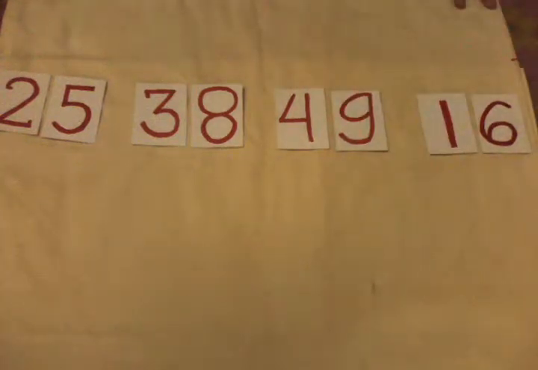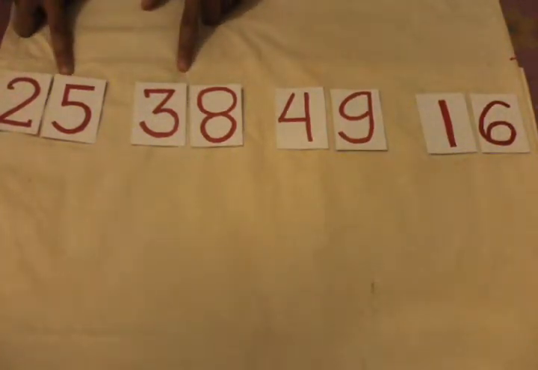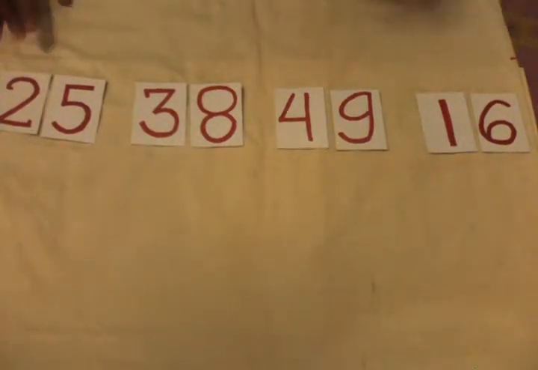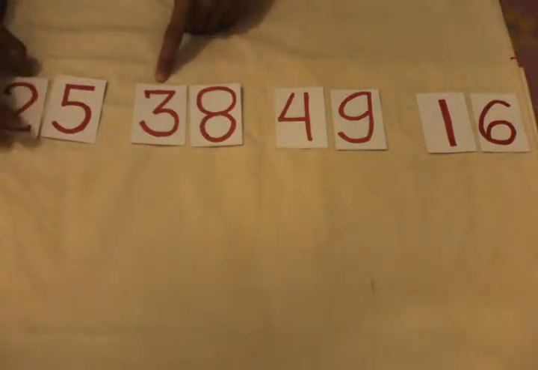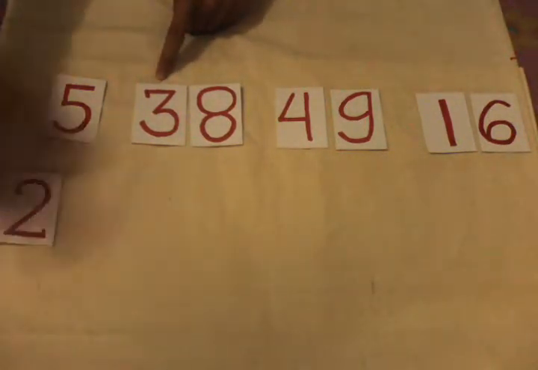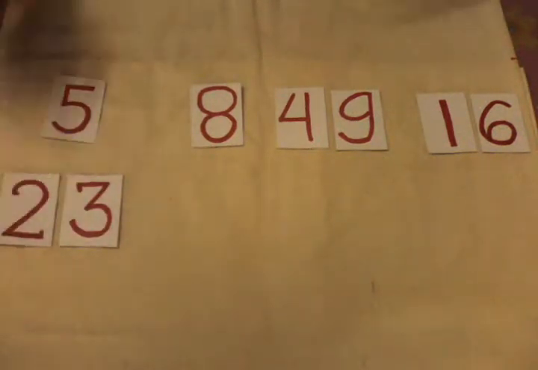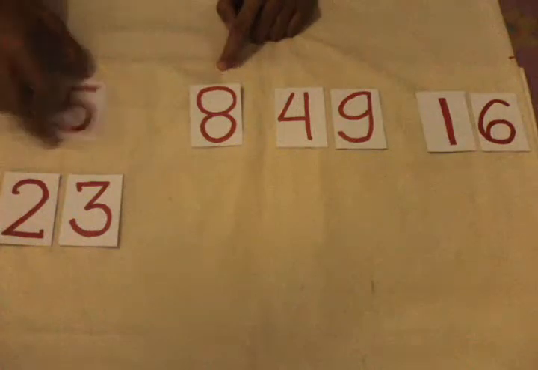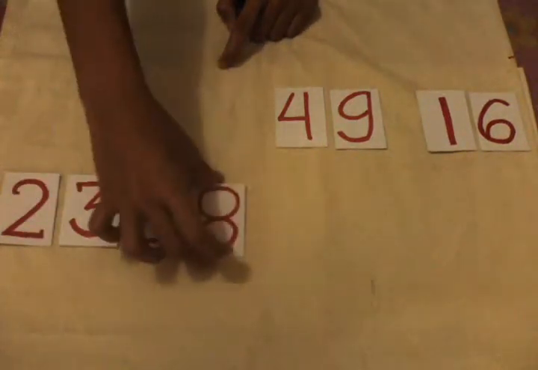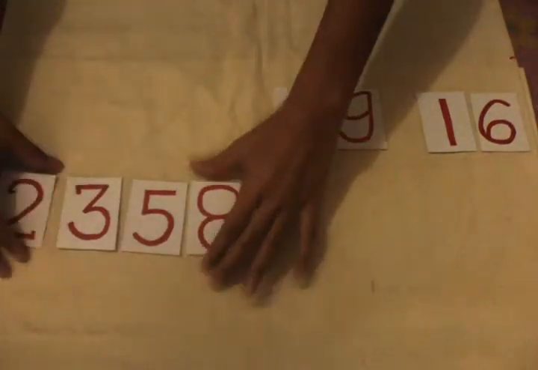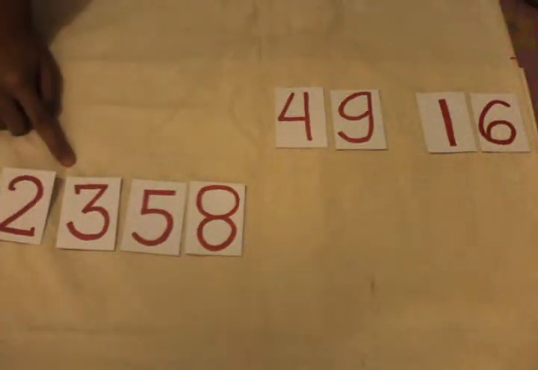Then next, we merge these 2 arrays to form an array which has 4 elements. So we take the smallest number in each array, which is 2 and 3, then compare them. Since 2 is less, we put it as the first element and 3 will be the second element. Then compare 5 and 8. 5 is smaller than 8. So we have here an array which contains 4 elements.